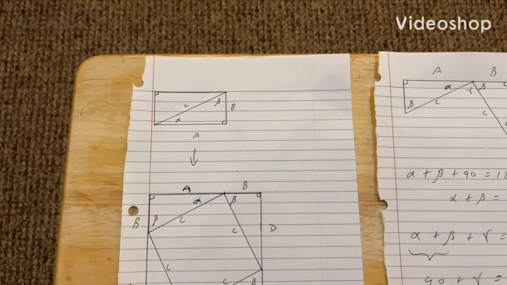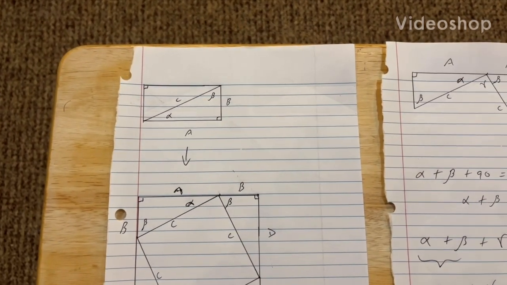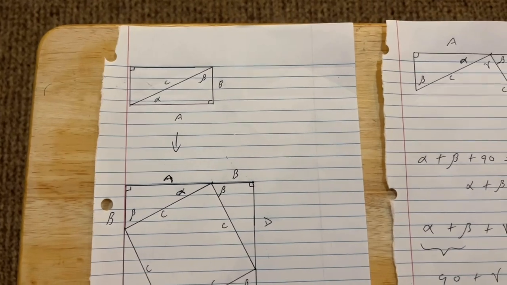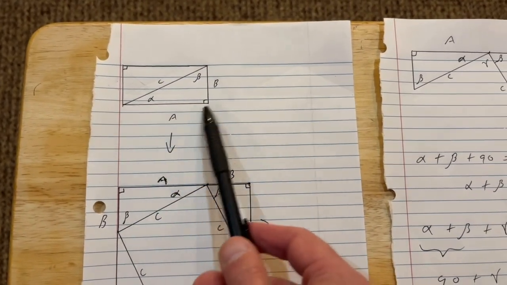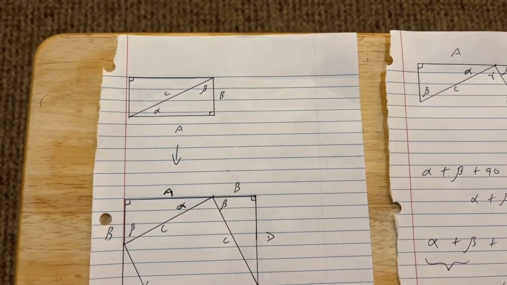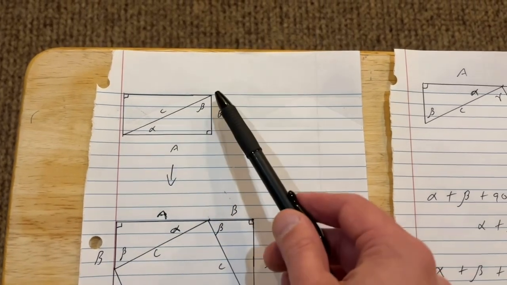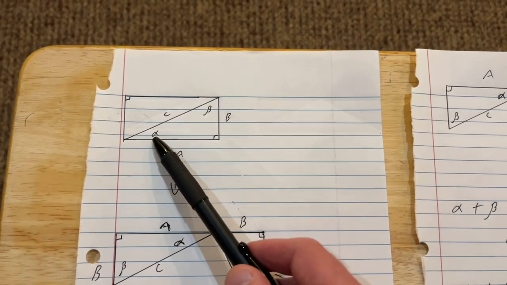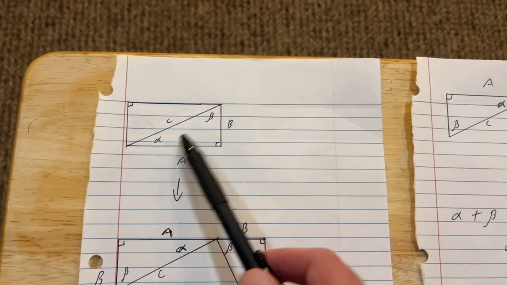This is how to derive or prove Pythagorean theorem. You can use a square or a rectangle. I'm going to use a rectangle just to show how it doesn't matter. Divide it down the middle. I'll call the narrow angle alpha, the wide one beta.